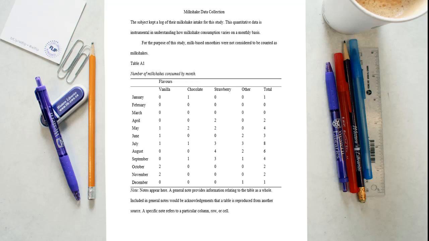Give tables a brief but explanatory title. The title should be italicized. In general, use similar formats, titles, and headings to maintain consistency in the presentation of tables. Notes should be included directly below the table as shown.